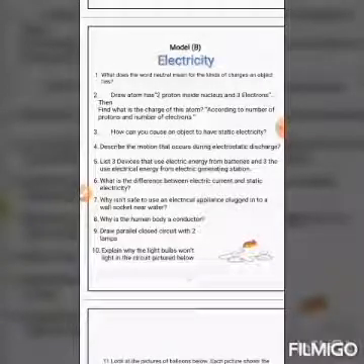Question number 5. List 3 devices that use electrical energy from batteries and 3 that use electric energy from an electric generating station. Tell me 3 devices where we use batteries, and 3 devices where we use electricity from an electric generating station. Number 6. What's the difference between electric current and static electricity? Tell me some differences between static electricity and the electric current.